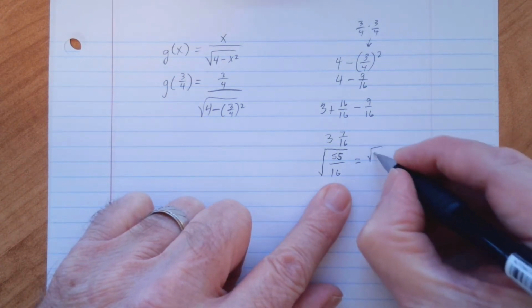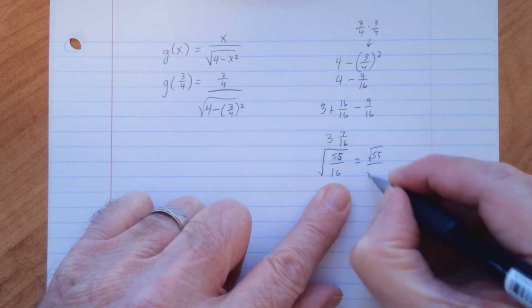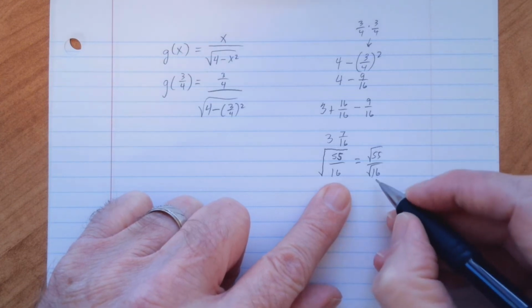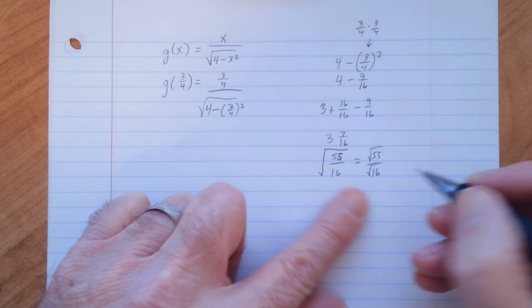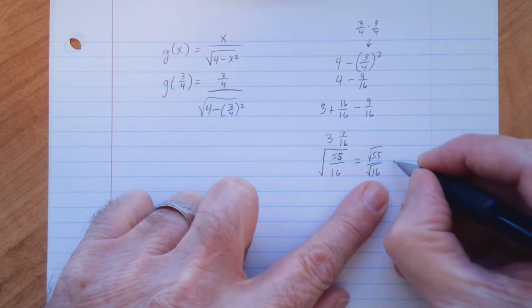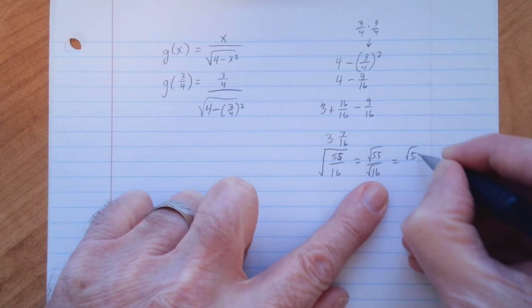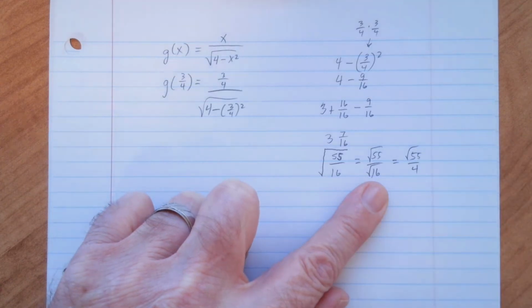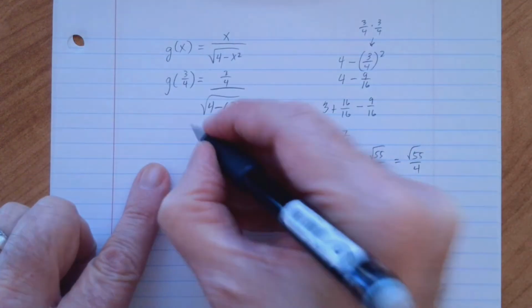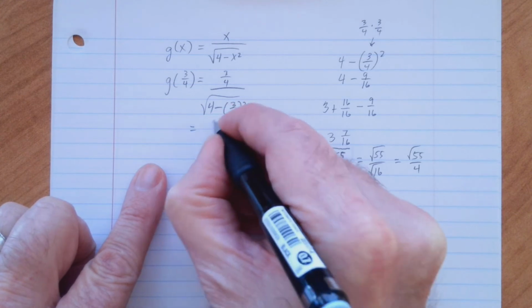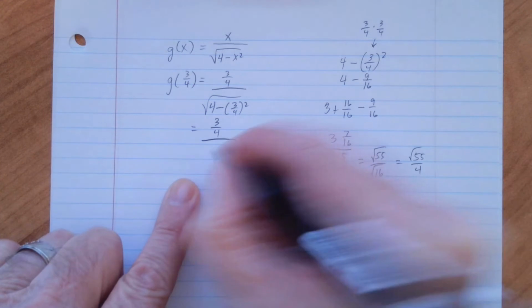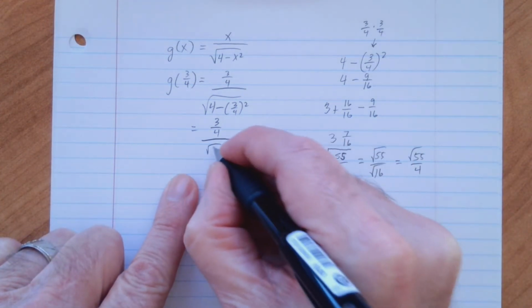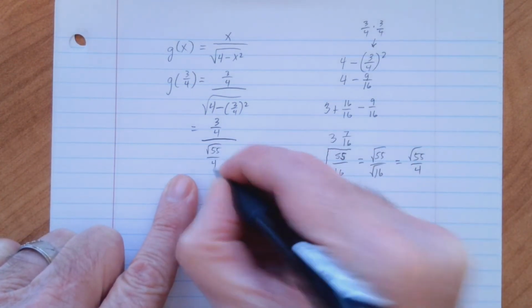We can write this as the square root of 55 over the square root of 16. This is how we divide radicals. This and this mean the same. And we know the square root of 16 is 4. So finally, we're ready to replace our denominator. This is going to be 3/4 over our denominator, which we simplified to the square root of 55 over 4.